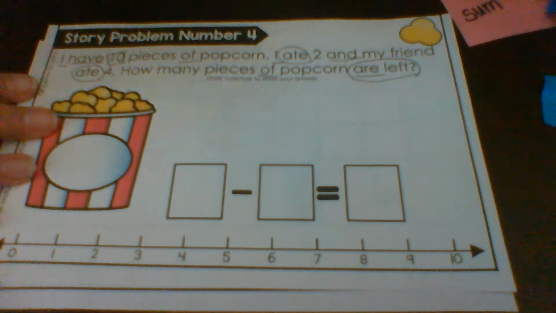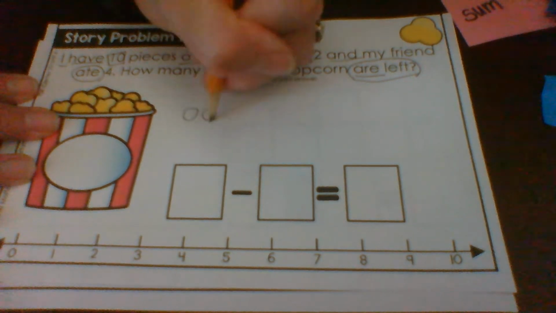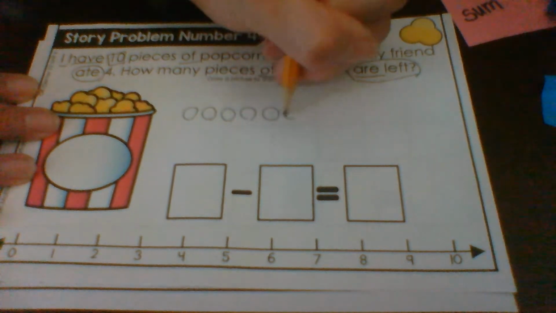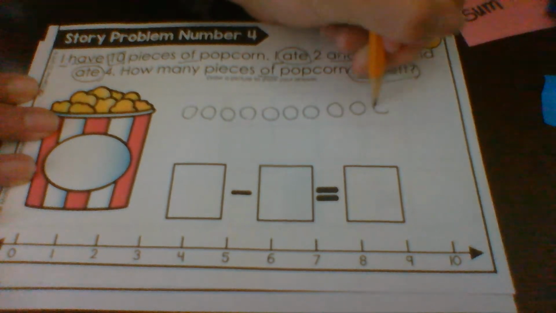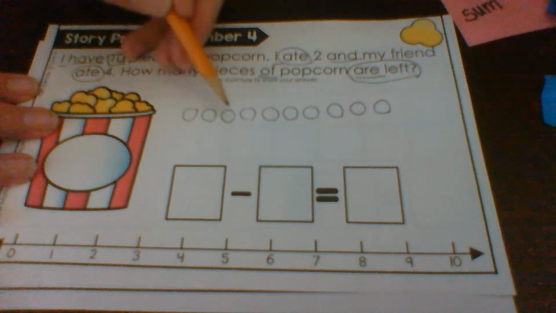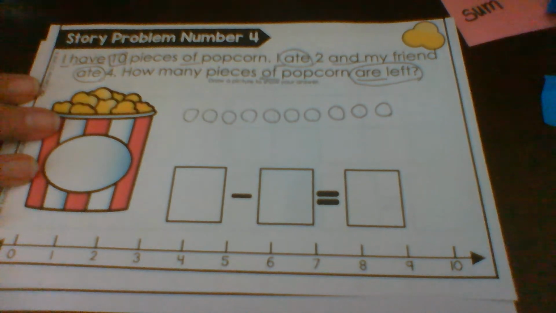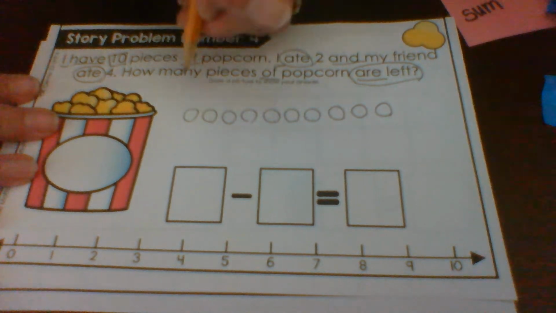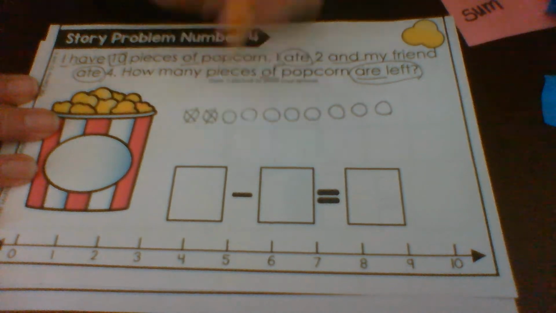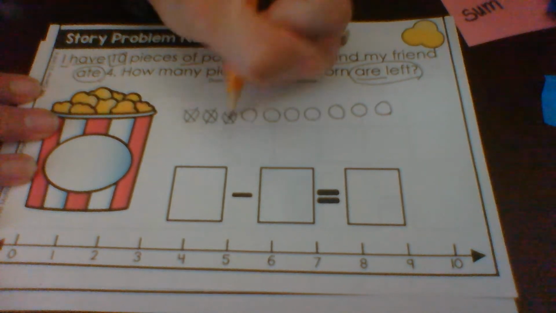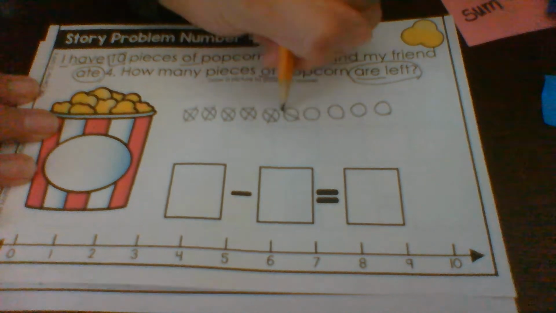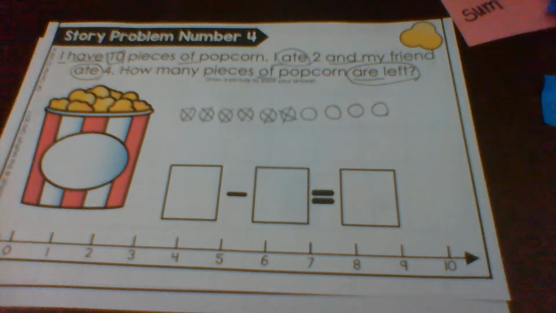Let's see. So let's do 10 pieces of popcorn. Do I have 10? I better check. 1, 2, 3, 4, 5, 6, 7, 8, 9, 10. 10 pieces of popcorn. Gotta show that she ate them, so I'm going to cross off. So I ate 2, and my friend ate 4. 1, 2, 3, 4. All right, so that means how many are left?